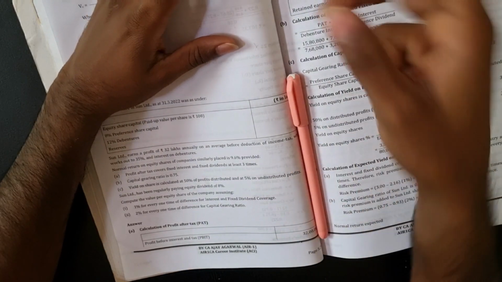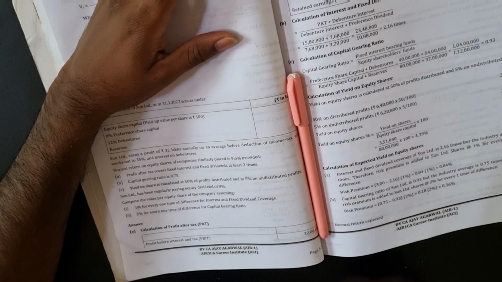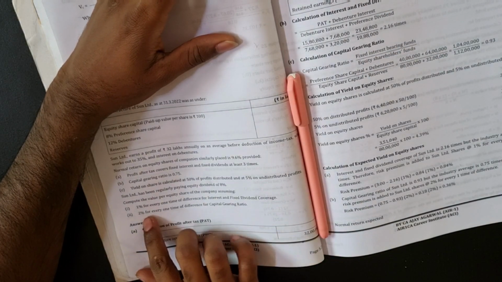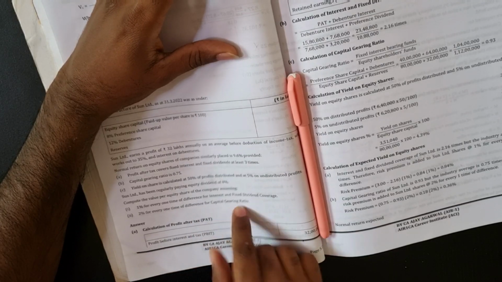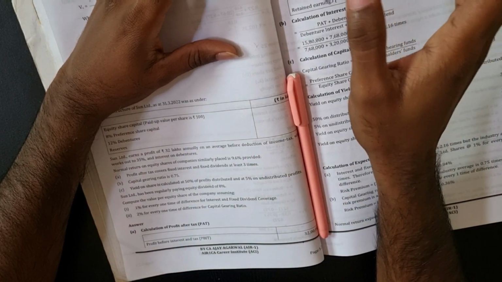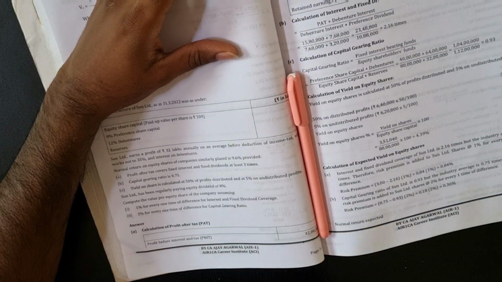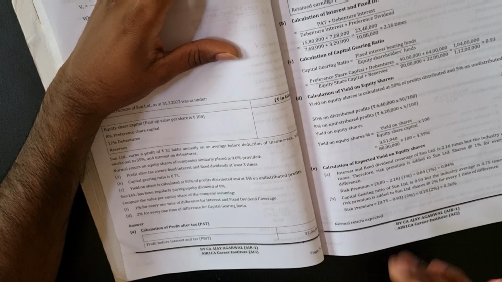For every difference we get, we multiply it with 1%, and 2% for every 1 time difference for capital gearing ratio. If we get an adverse difference in capital gearing ratio, then we will add 2%. If we get a favourable difference, we will deduct it.